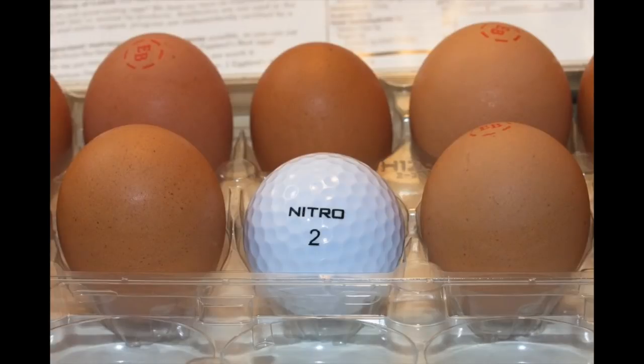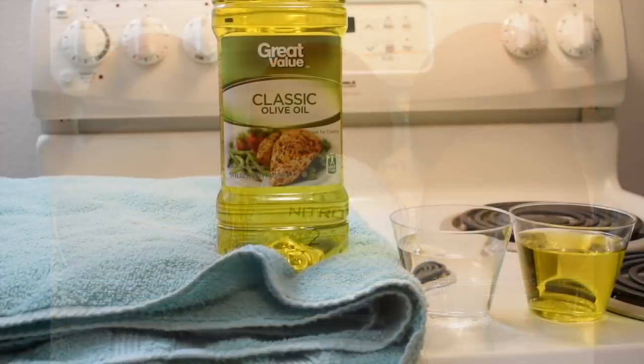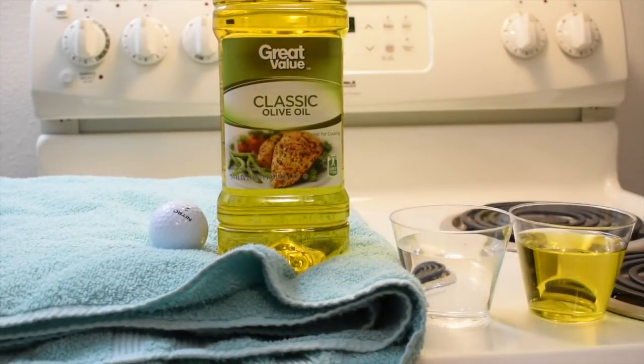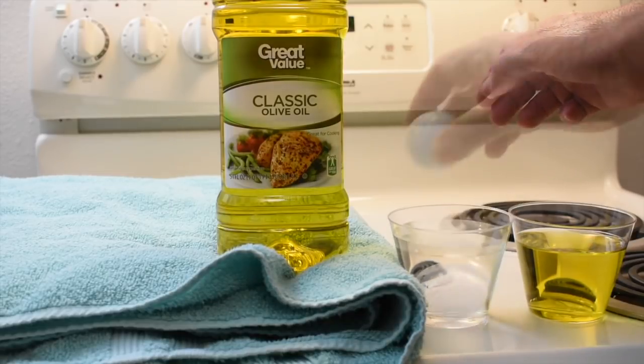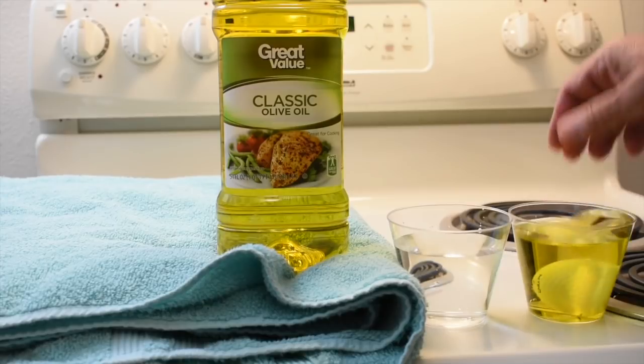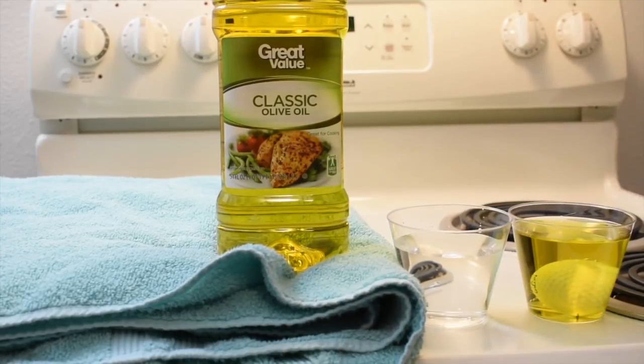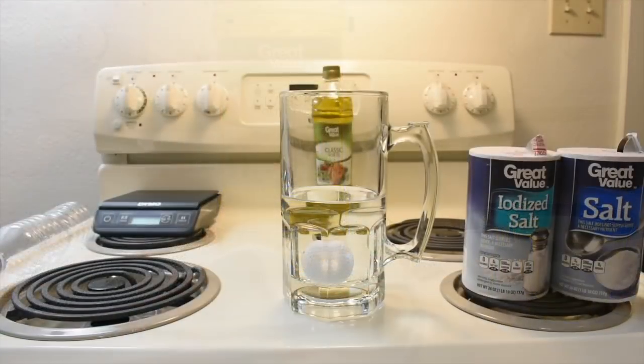This is an egg. It sinks in air. It sinks in water. And it sinks in olive oil. That will be of interest in a minute or two. Let's demonstrate that gravity drives buoyancy.